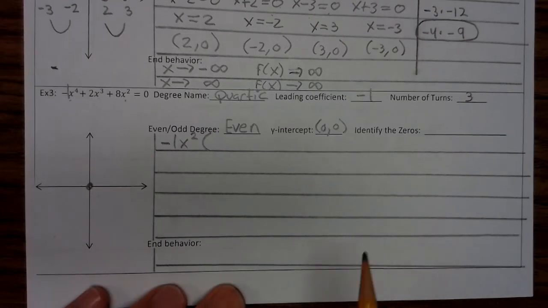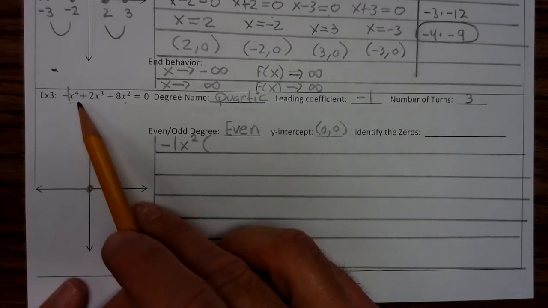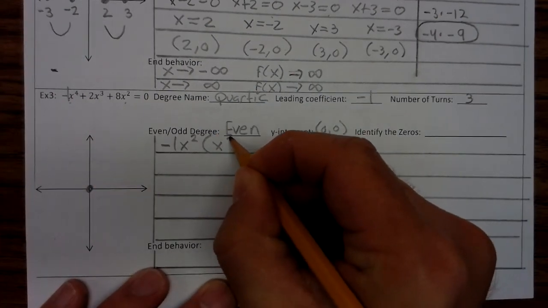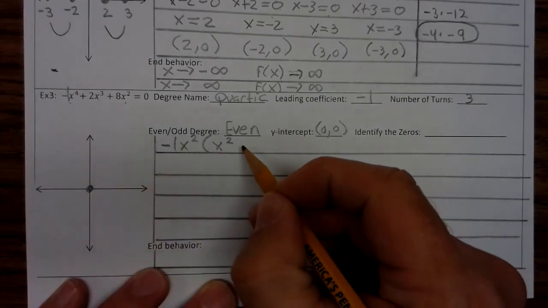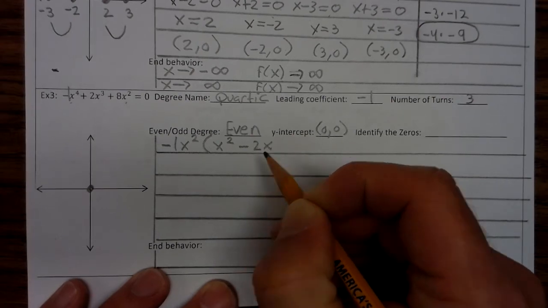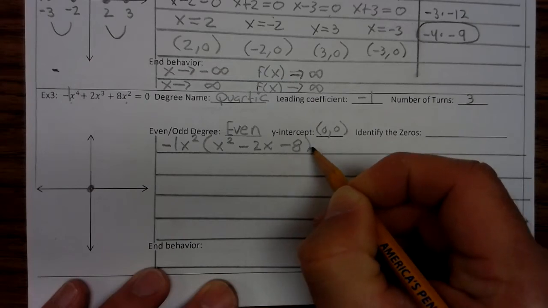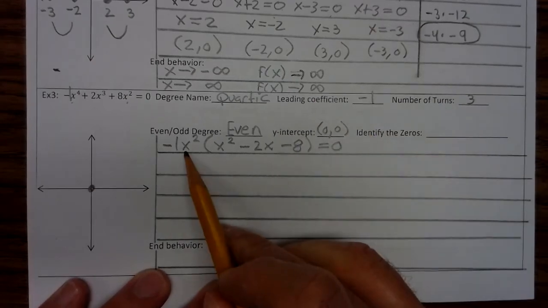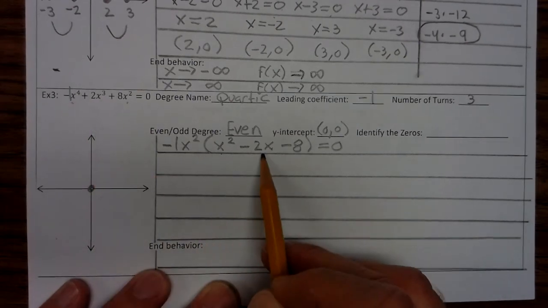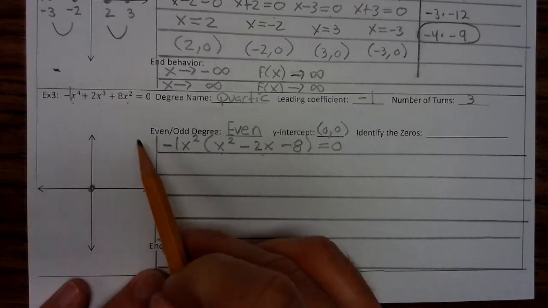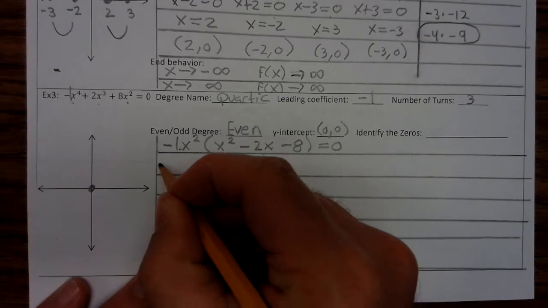All right. So here we're going to factor that out. That becomes x squared, and then negative 2x, and then minus 8. The way you check to see if you factored correctly is to remultiply. Negative 1x squared times x squared is negative 1x to the fourth. Negative 1x squared times negative 2x is a positive 2x to the third power. And negative 1x squared times negative 8 is a positive 8x squared. All right, so this is as factored.